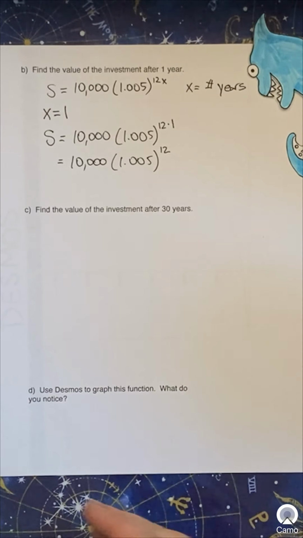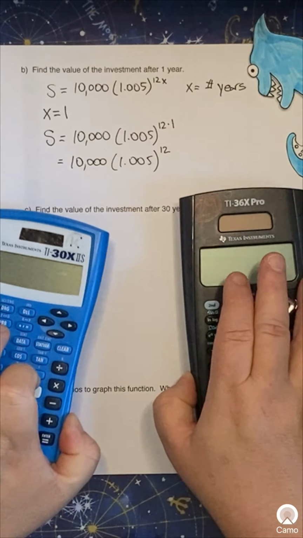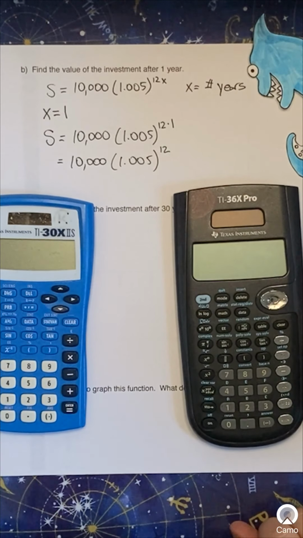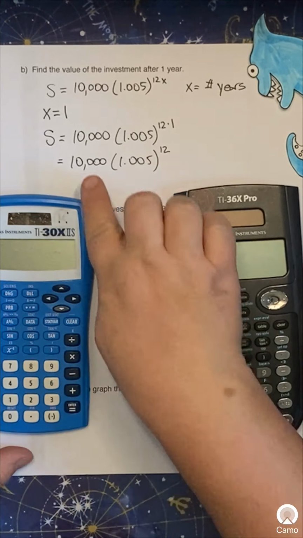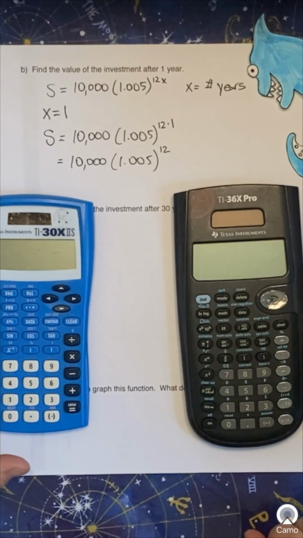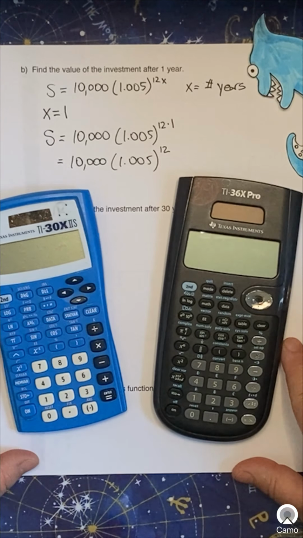So, we got to talk about exponents. Now, hopefully, at this point, you've got a calculator, because I'm not expecting you to do this by hand. You could. And if that's what you want to do, rock on with your bad self. But I'm going to recommend that we use calculators.